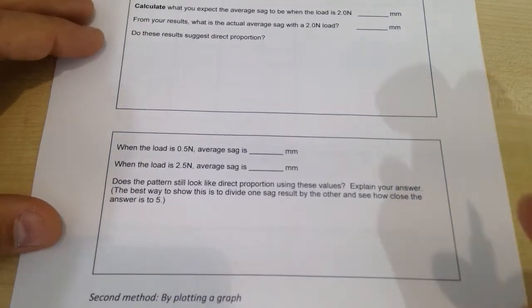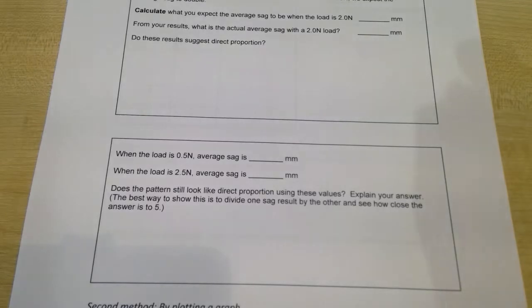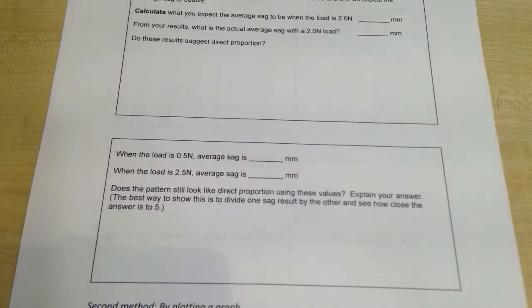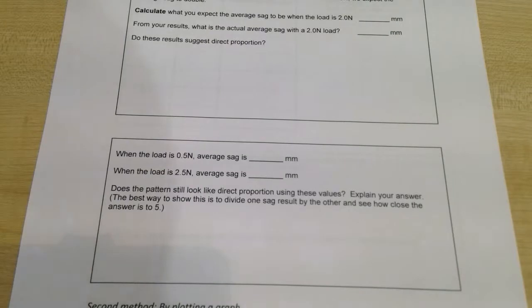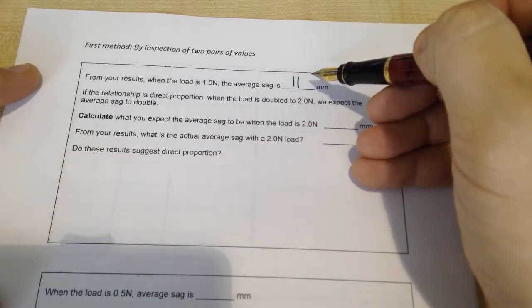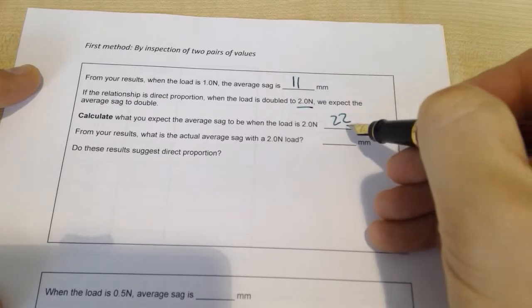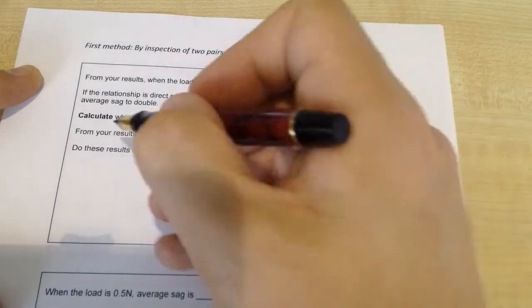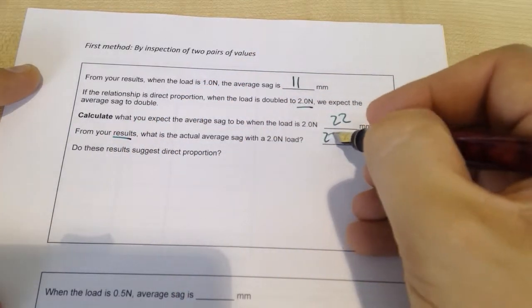So let's see what happens with our actual loads themselves. From our results, and you can see the results on the table linked at the bottom of the video, with 1 Newton, the load is 11 millimeters. So if we were to double the load, then we'd expect 22 millimeters. However, from my results, if you look them up from yours as well, we find something like 27.5.